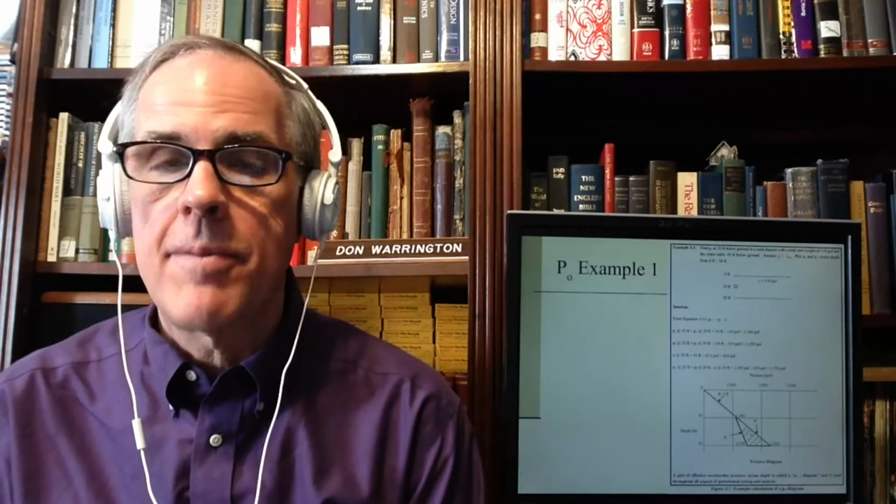But in any event, let me go back to this. We see that we have the 110 PCF, and the water table is 10 feet below the ground. Plot a P-naught diagram and determine P-naught at 20 feet. If you do one, you'll get the other. So this particular set of equations gives you the blow by blow on how to compute P-naught.